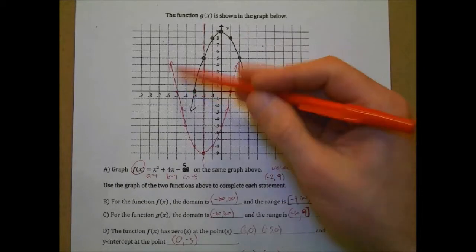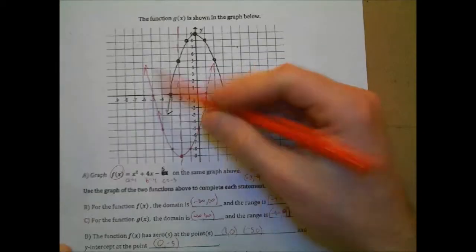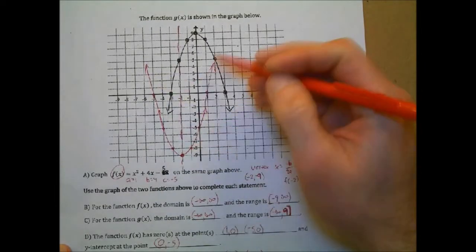Does it have a maximum or a minimum point? Minimum, lowest point, right there. Yeah, it's a minimum -9. Y equals -9, if you like, or just -9. What about G? Does it have a minimum or a maximum point?